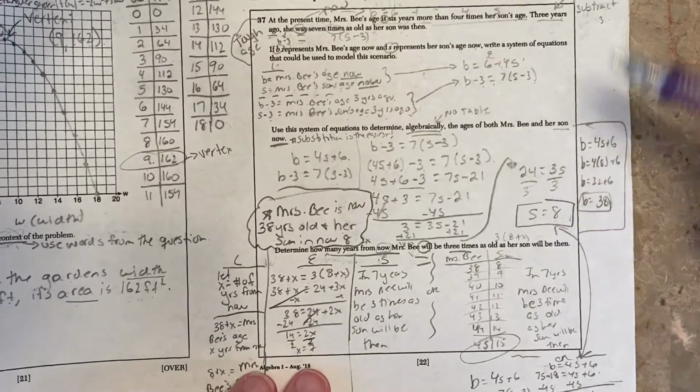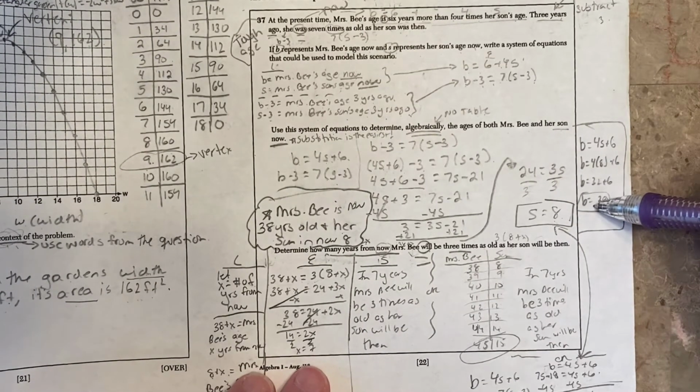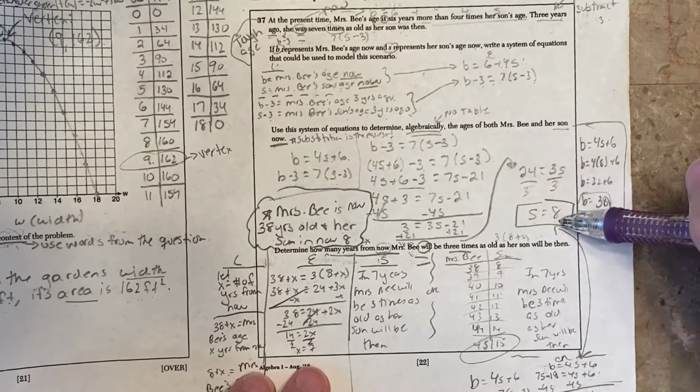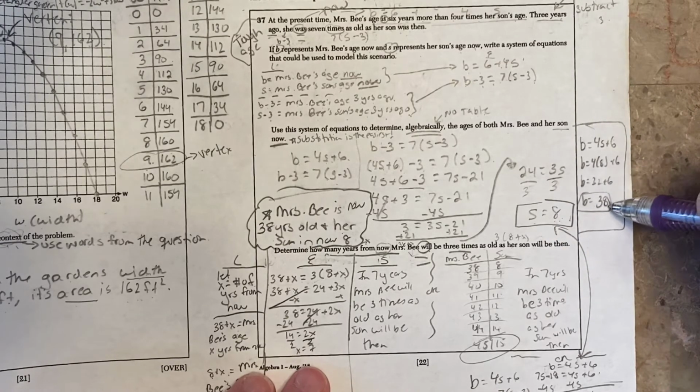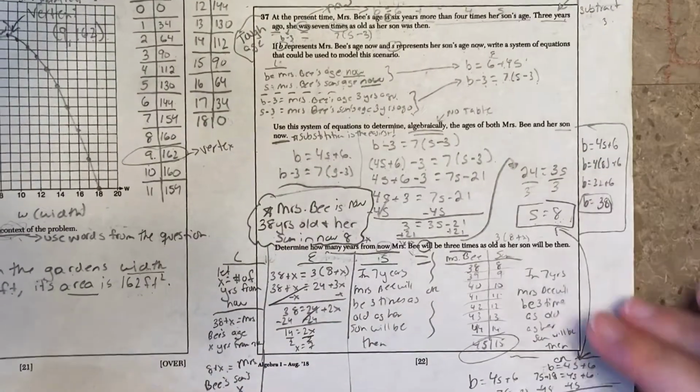So once you figure out 8, then don't forget to plug back in because you have to figure out Mrs. B. So right now S would be the son, so the son is 8. When you plug back in, you figure out that Mrs. B is 38. And this is how old they are now, okay? All right, one more part.